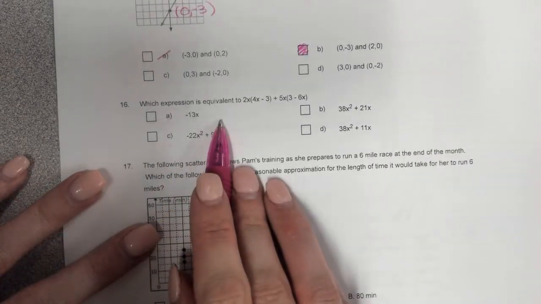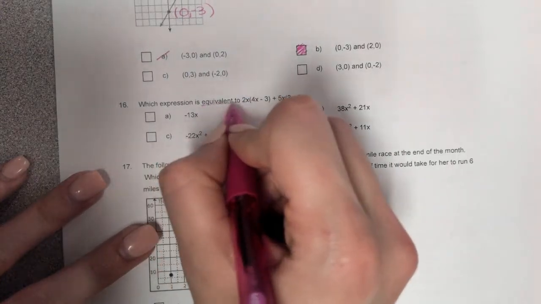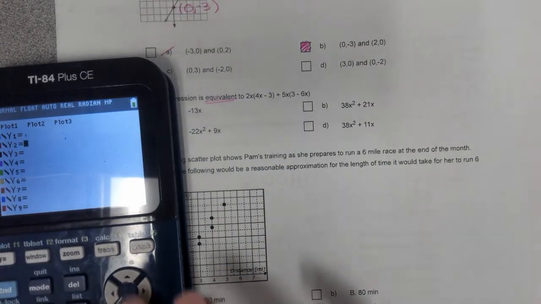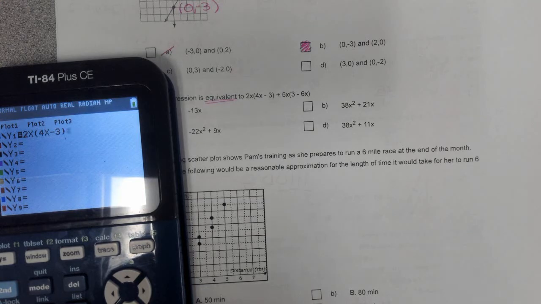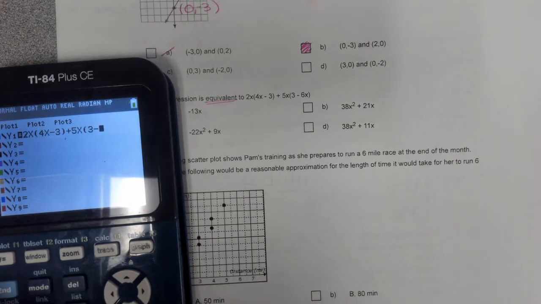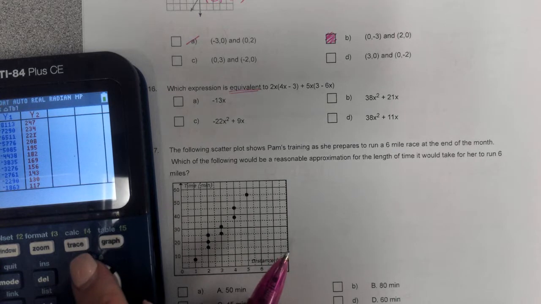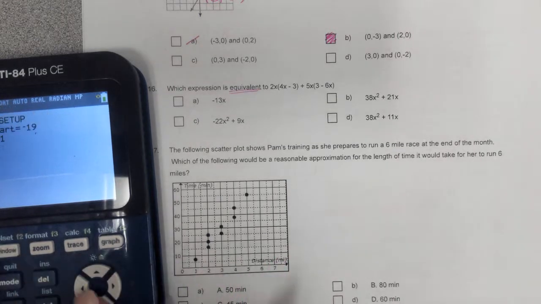Which expression is equivalent? Okay, equivalent, use the calculator. You can put this whole thing in y1: 2x(4x - 3) + 5x(3 - 6x). And then your answer choice in y2, so negative 13x. Nope, not the same.